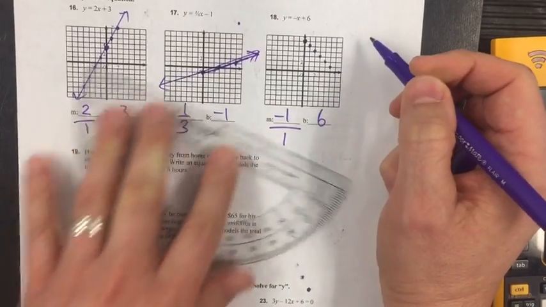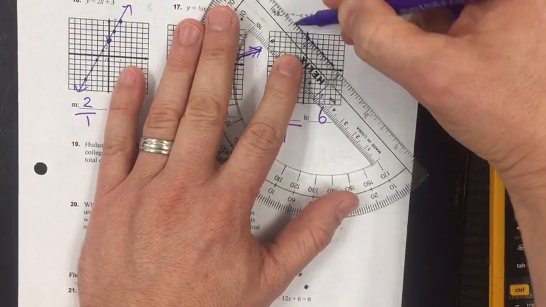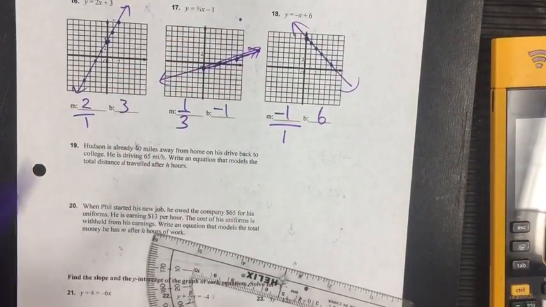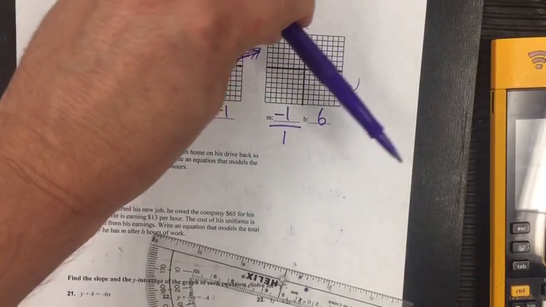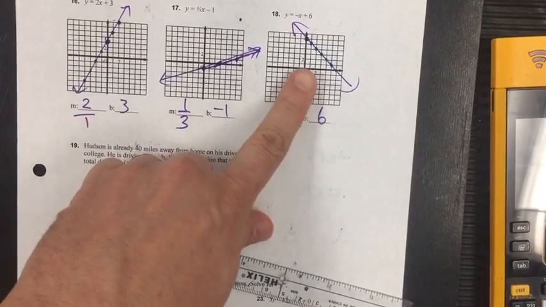And you keep doing that. Now, why does number 18, the line's going different? It looks different than 16 and 17. What's going on? This guy's going that way, this guy's going that way, and this guy's opposite. Why? Yeah, the negative slope makes it go downhill.